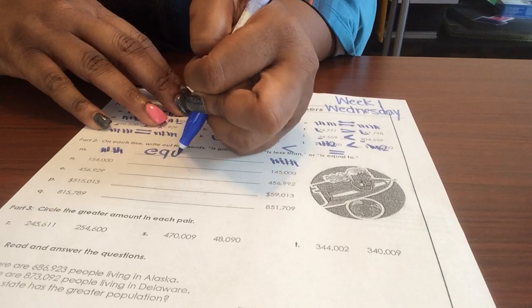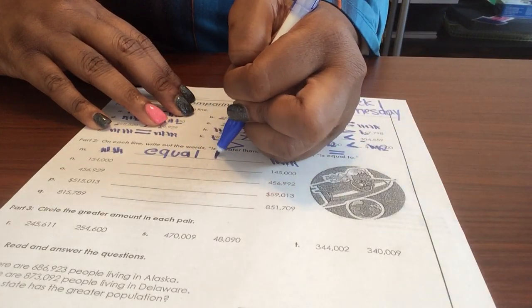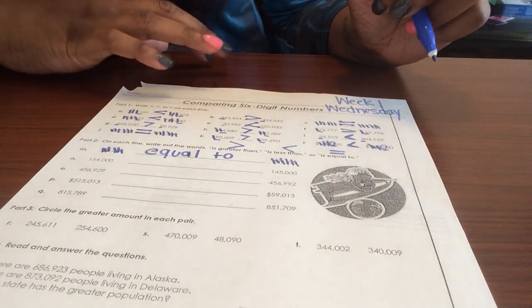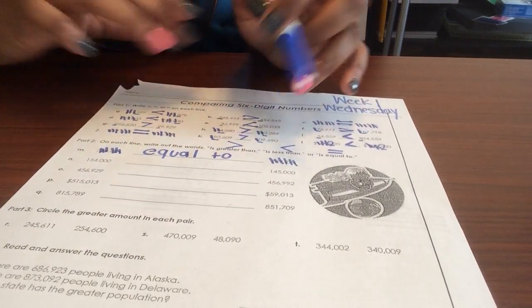And please bear with me. I am writing upside down. I didn't put is because my S's look really silly when I write them. So these two are equal to.